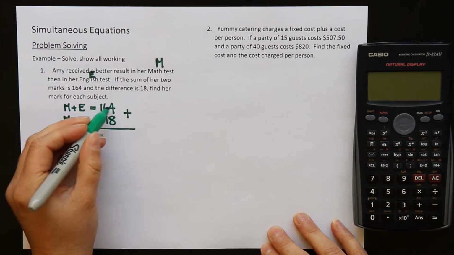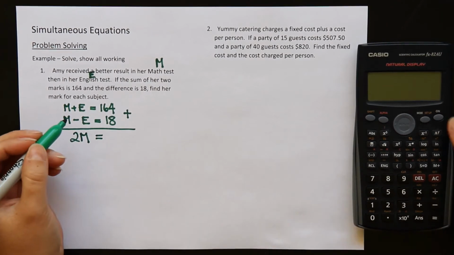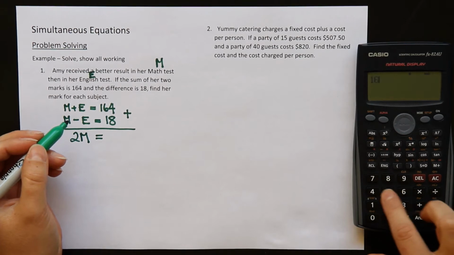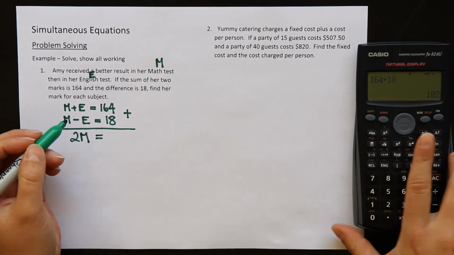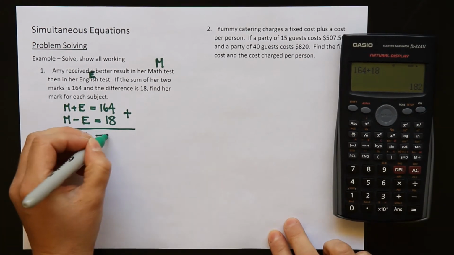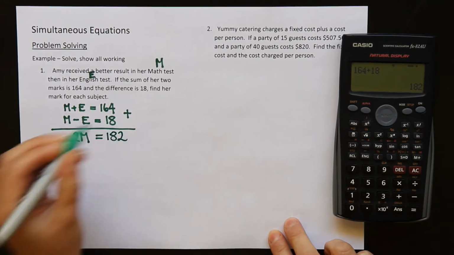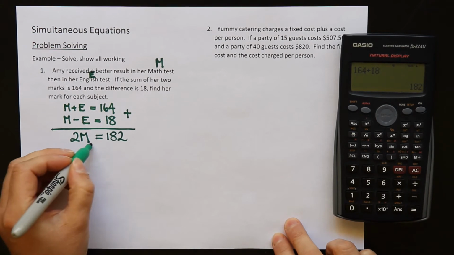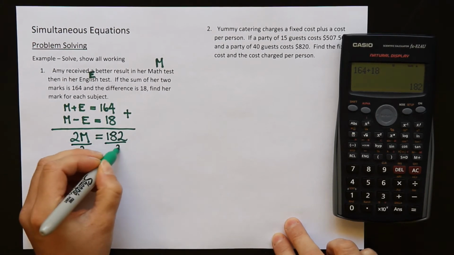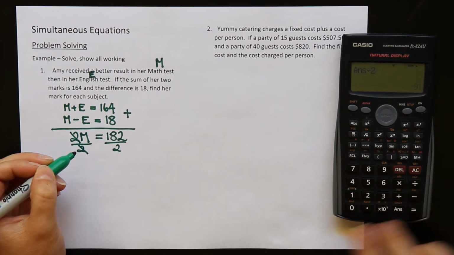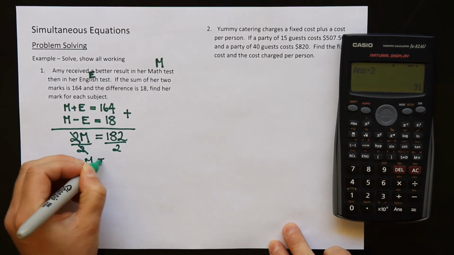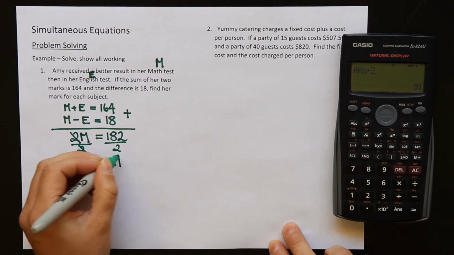And it's 164 plus 18. It's always good to have a calculator handy. 164 plus 18 equals 182. Then to get the M by itself, we divide by 2. So we divide that number by 2, and her maths mark was 91.